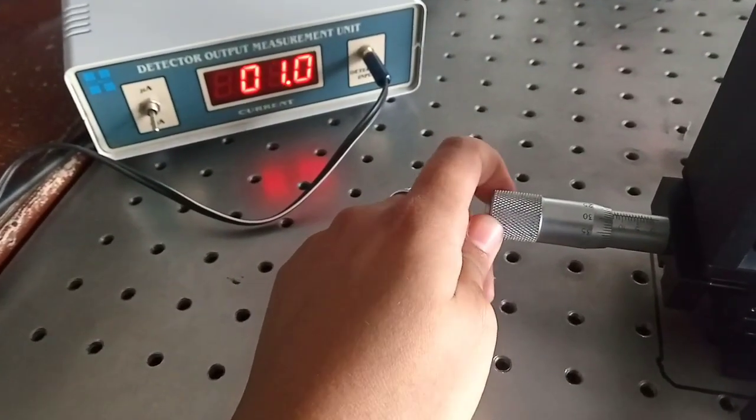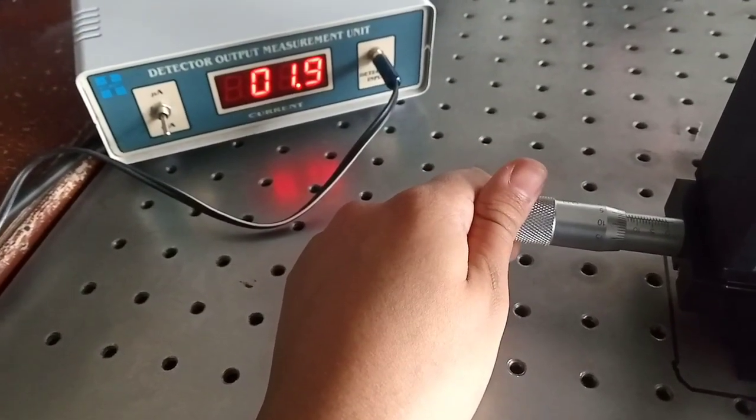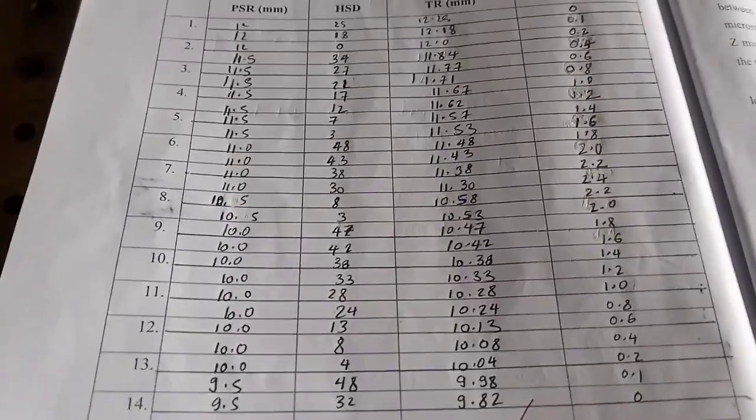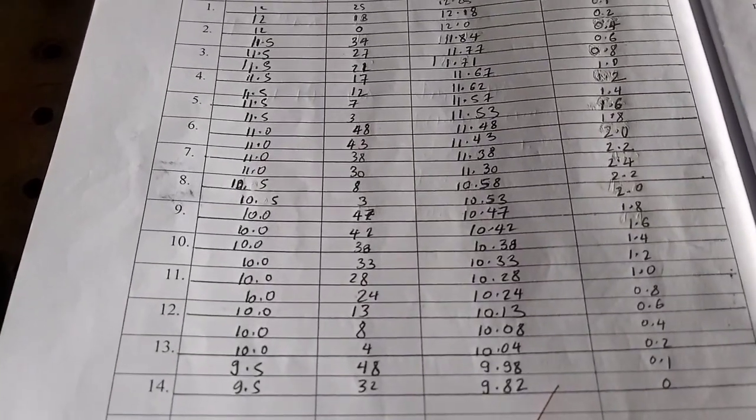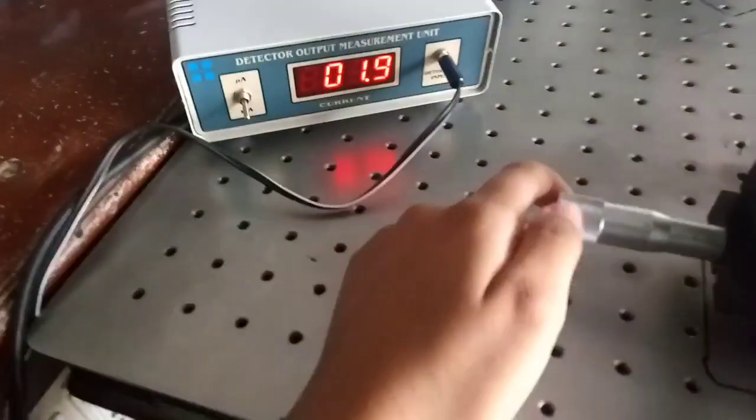For this apparatus it is 1.9. Once you reach 1.9, you note that down. When I was doing this experiment, it was 2.4, but for this apparatus, it's 1.9.